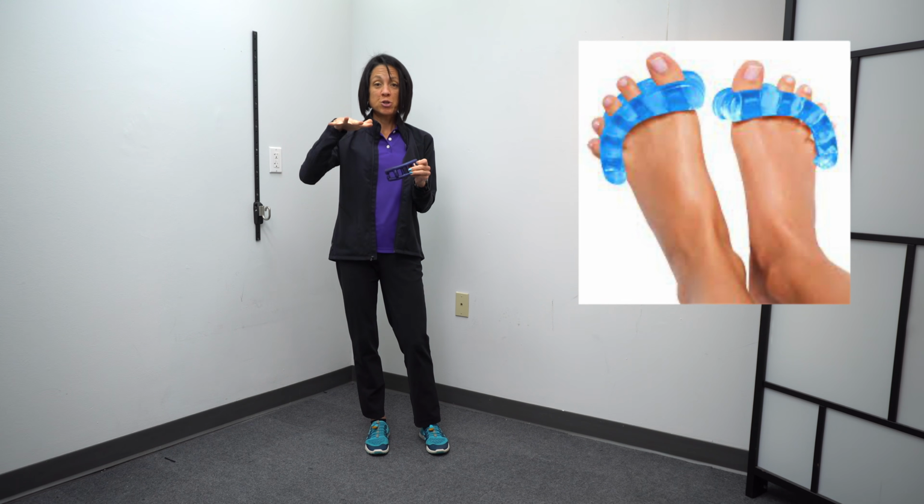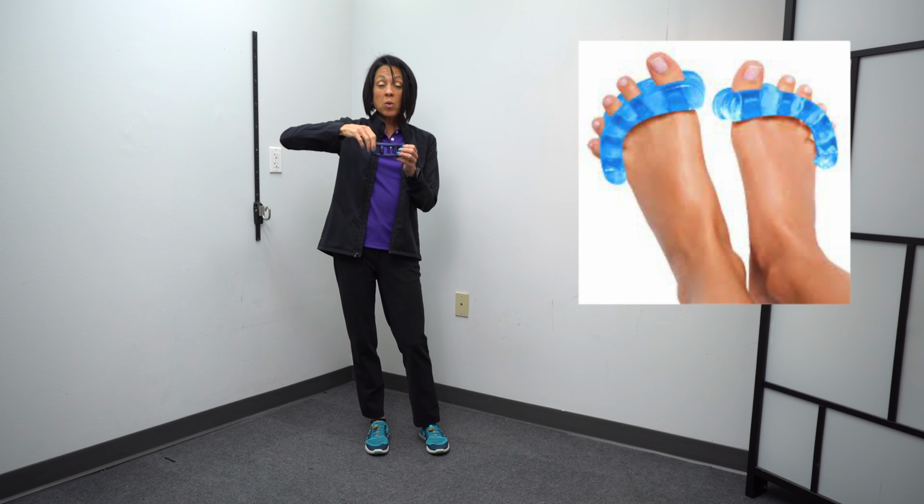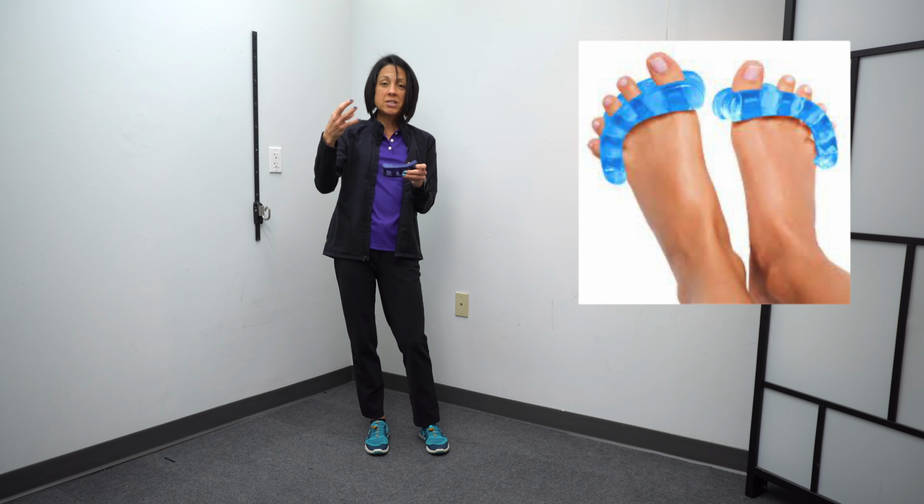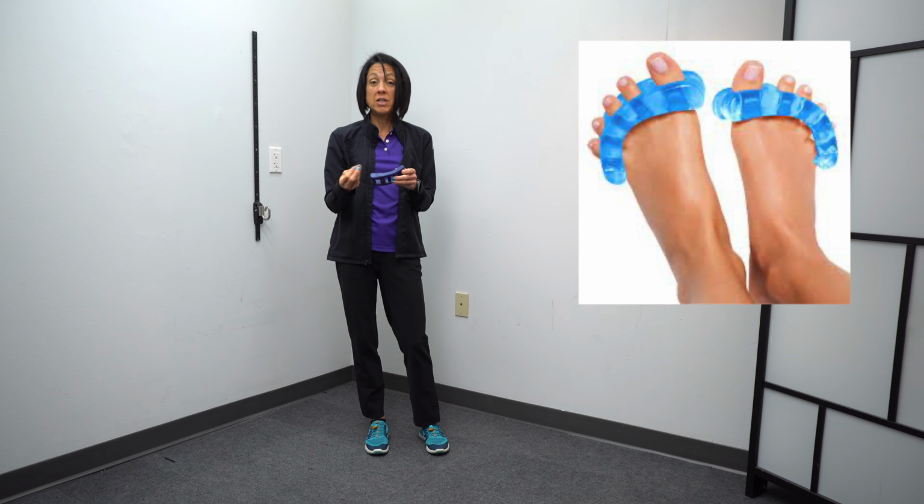All right, and then the final tool is a toe separator. So this is a fairly large toe separator. I really like this bigger version because it keeps your toes further apart. What a toe separator does is when you separate your toes, there is some kind of relaxation of the intrinsic muscles of the foot, which will stop toe curling. When you can prevent toe curling, sometimes that'll minimize the spasticity higher up in the leg.